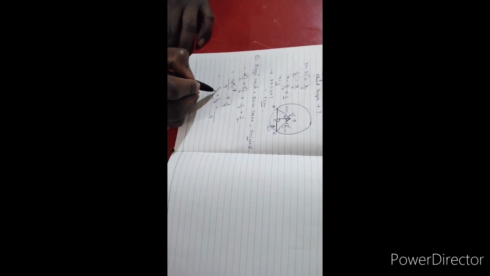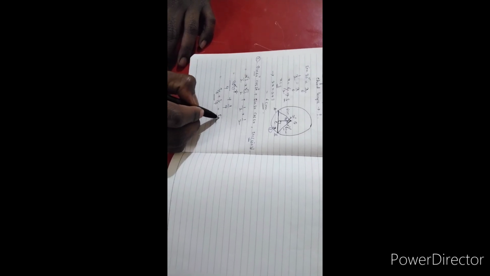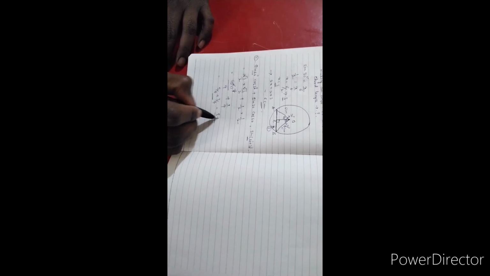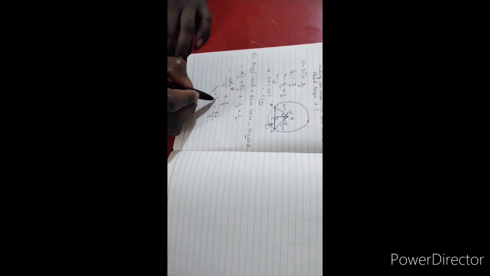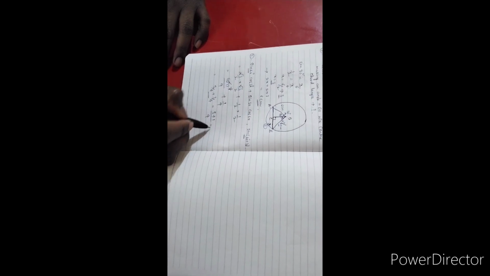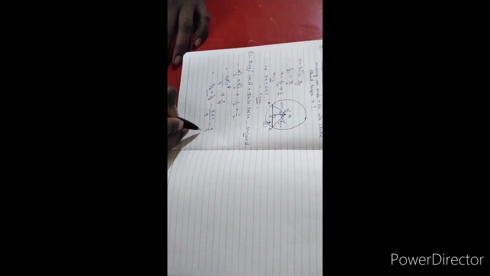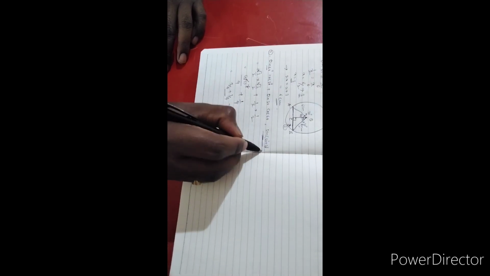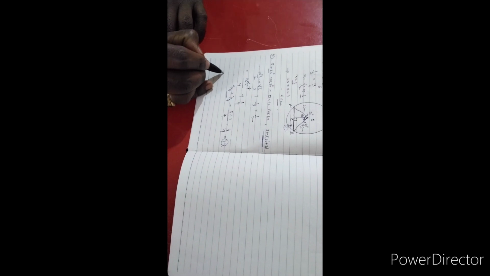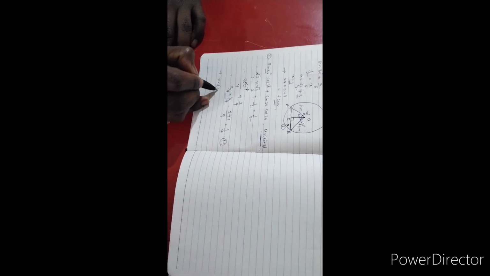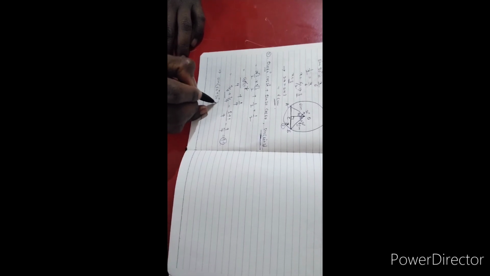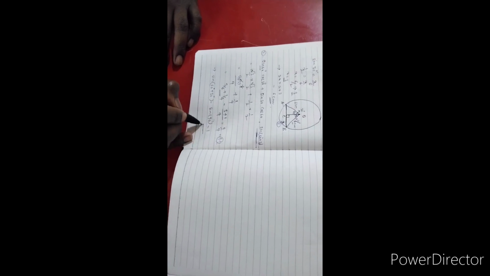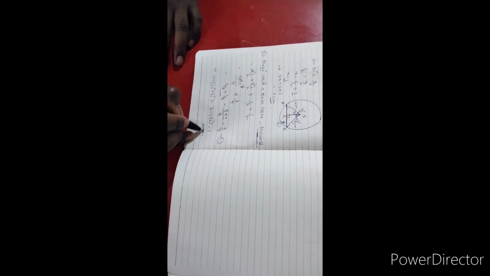4 divided by 4 is 1, 1 into 3 is 3, plus 4 divided by 4 is 1, into 1 equals 1. So 4 by 4 equals 1. Here there is one more we need to check. Sin of 60 degrees plus 30, which is sin 90, equals 1. This is already defined as 1.